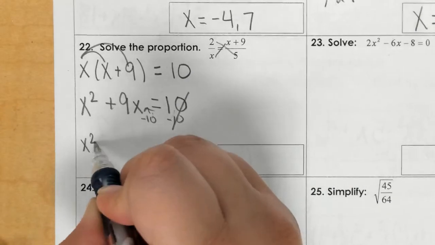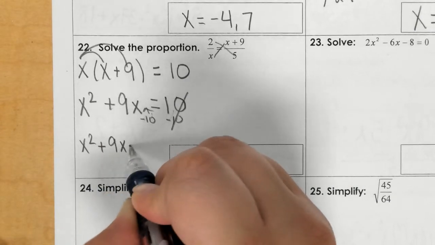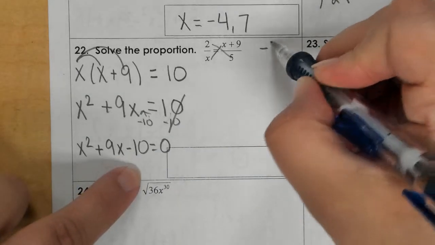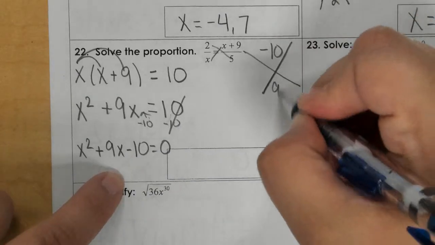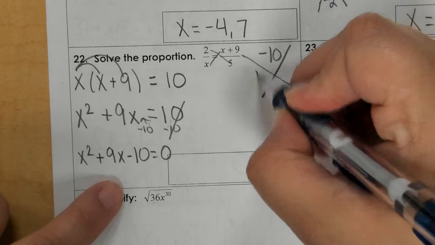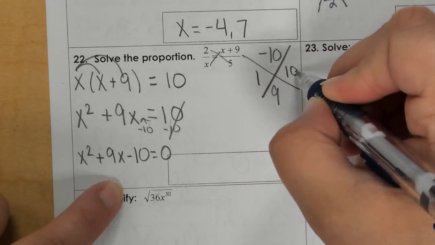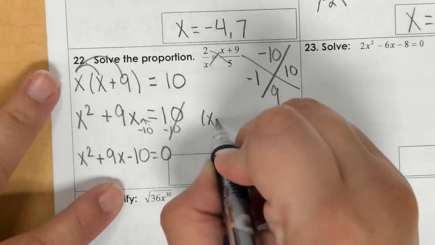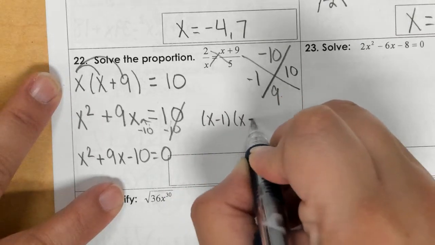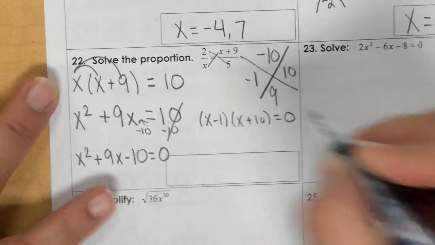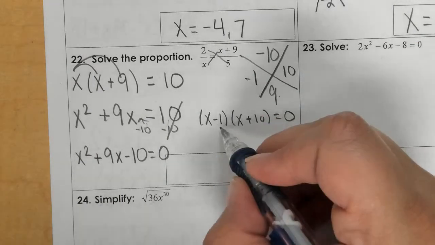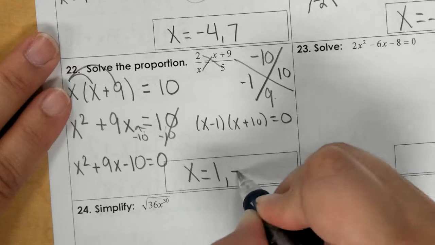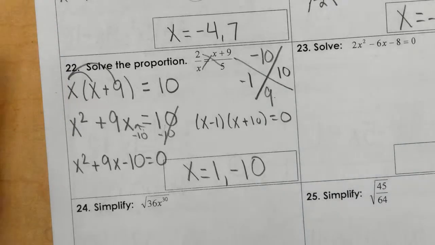So x squared plus 9x minus 10 equals 0. So negative 10 to 9 would be 1 times 10, and 10 minus 1 makes positive 9. So again, we write it in factored form. And we would just do the opposites. So x would be a positive 1 and a negative 10.